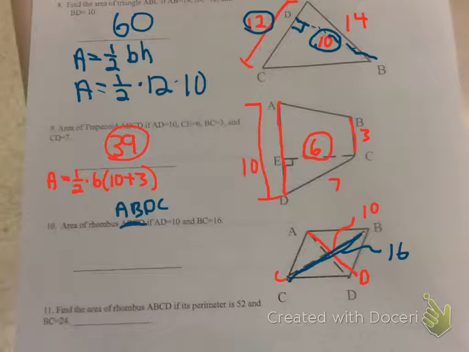On our next guy, you have a rhombus. And you've been given the entire segment in red, AD is 10, and the entire segment in blue, BC is 16. Well, those are the two diagonals of the rhombus, and you have a formula for the area of a rhombus. The area is 1/2 D1 D2. So you get 1/2 of 10 times 16, and that's 80 for the area of the rhombus.